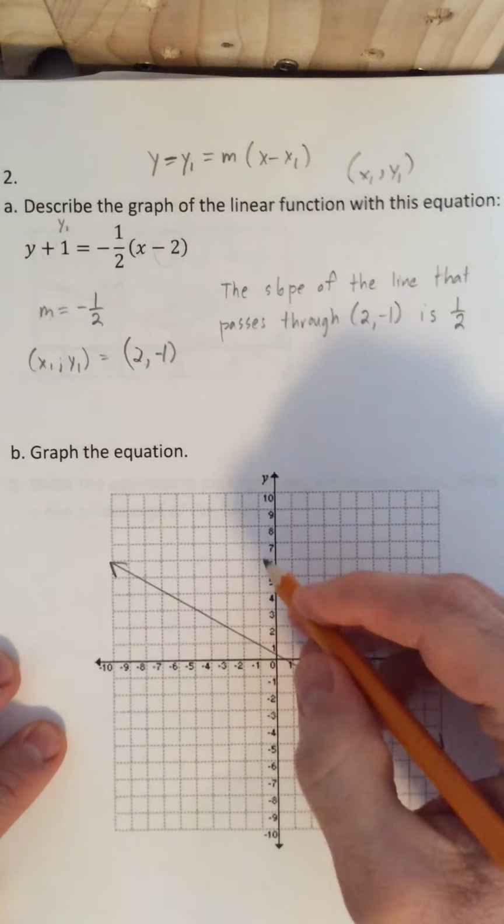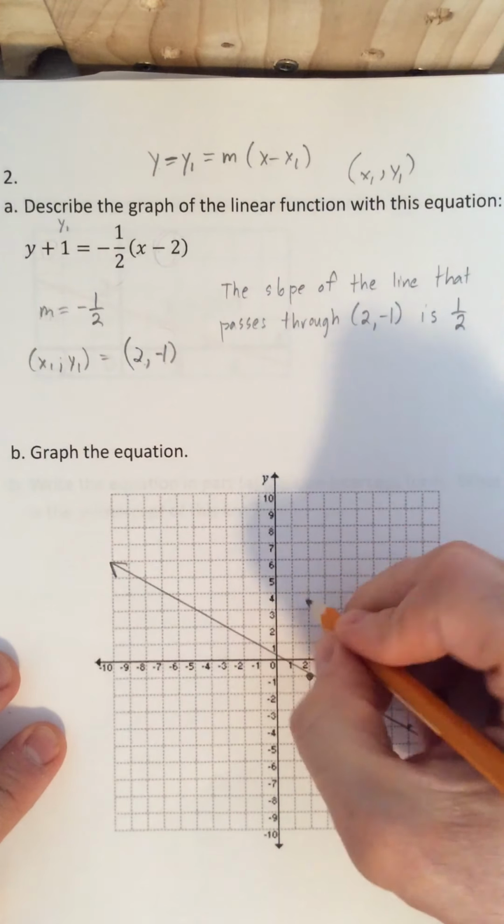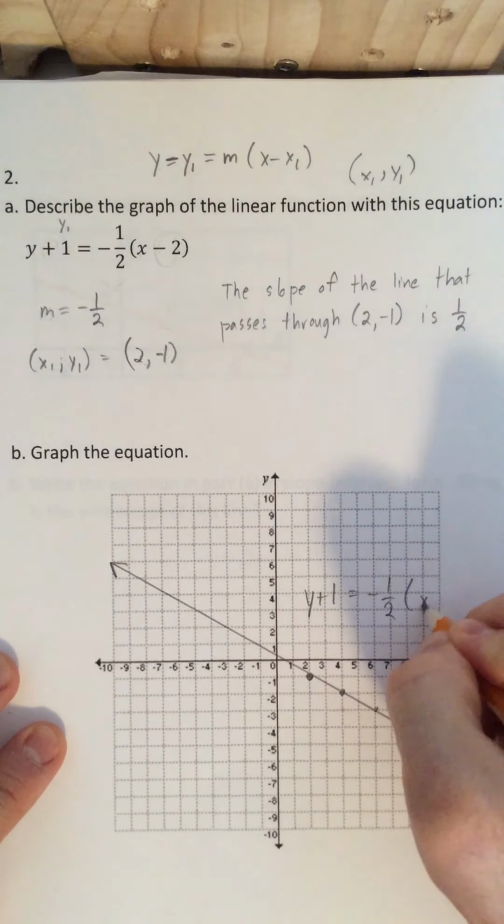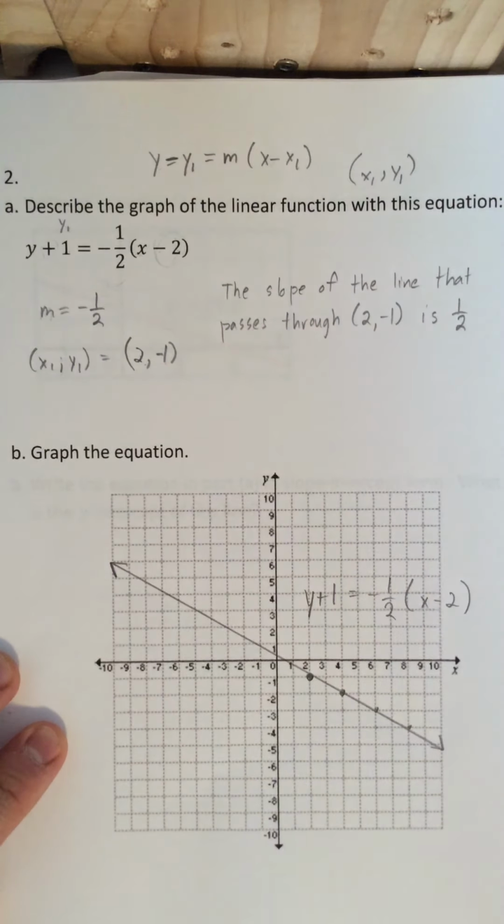So this is the line y plus 1 equals negative 1/2 and then x minus 2. And if you can see, this is a negative sloped graph. It does go down one space for every 2 horizontally. And the point, like I said, changes on the graph. It's going to be a positive 2 and a negative 1.